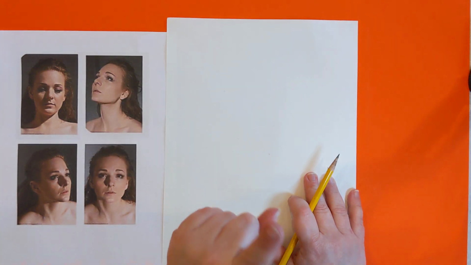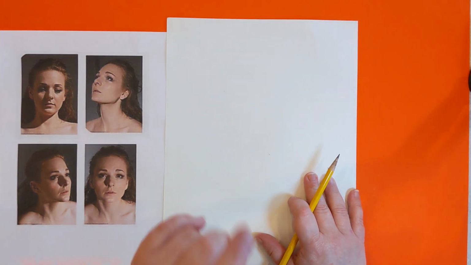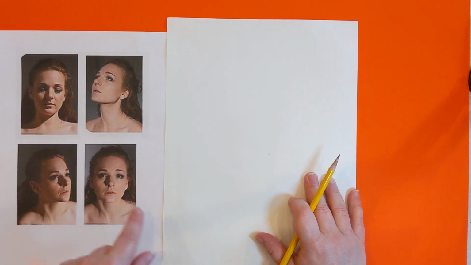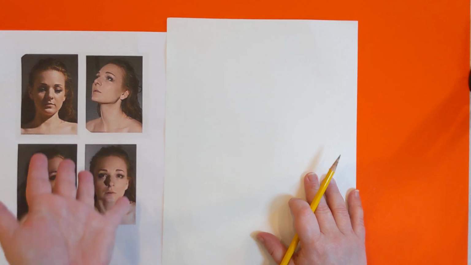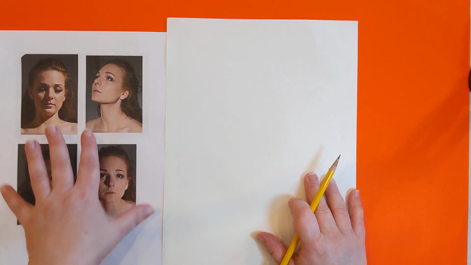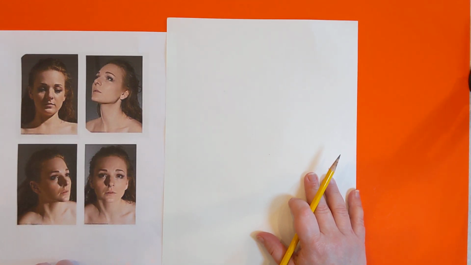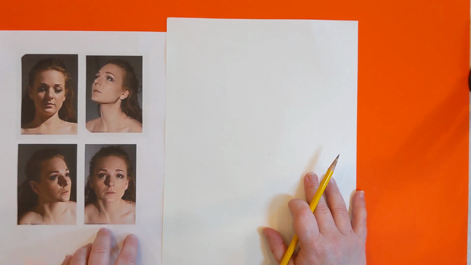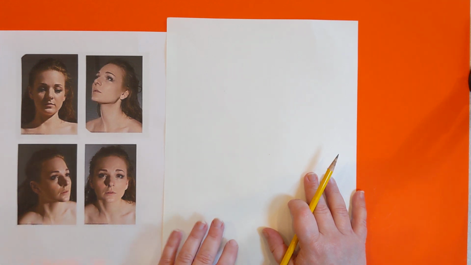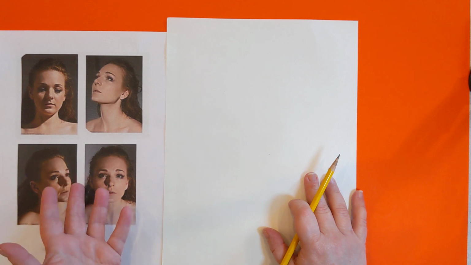I would like you, when you do your portrait, to try to do it of a live person that you can see from multiple angles. But if you can't do that, then try to find a picture of a person. You don't have to print it out. It can be on your computer, of different angles of the same person. So I just found this online. There are some really great reference images out there for a portrait.